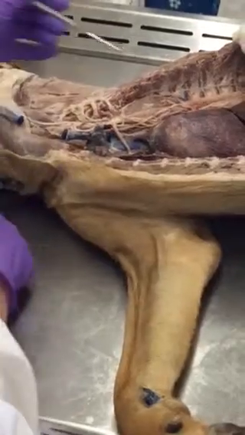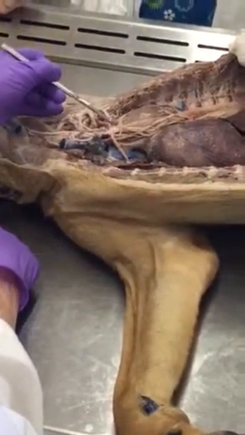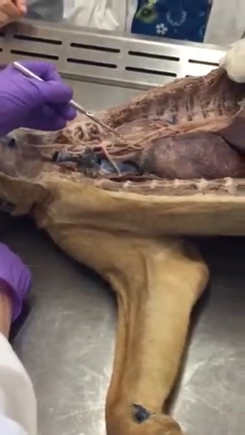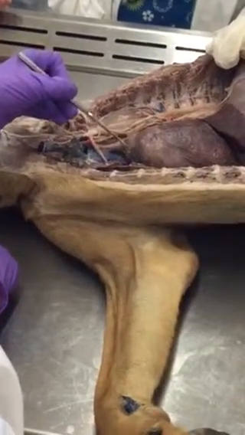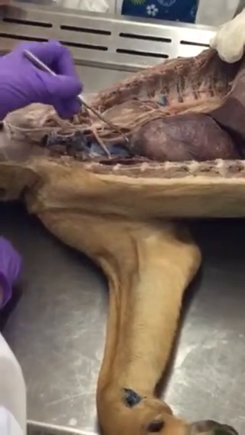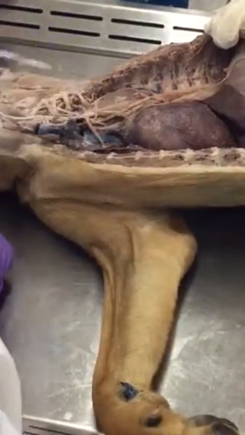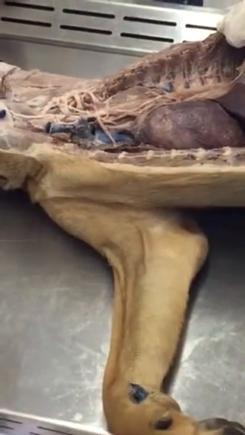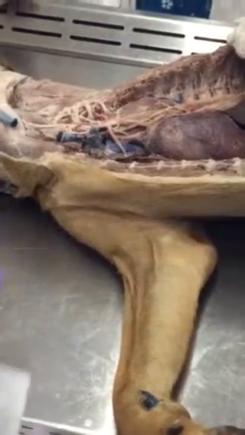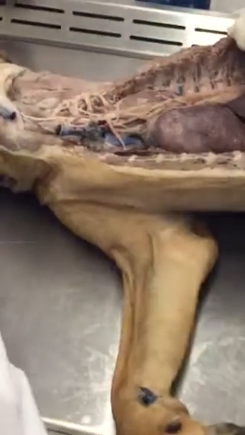From this ganglion you can see nerves going off to innervate the heart and the lungs. Those would be the postganglionic sympathetic neurons going to the heart, the lungs and thoracic structures.